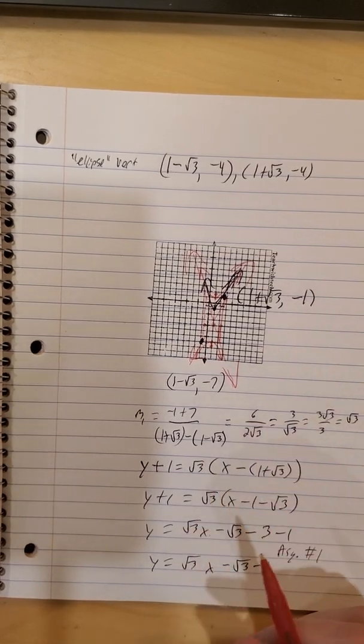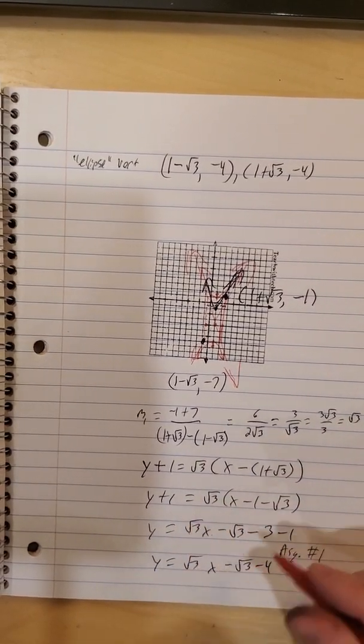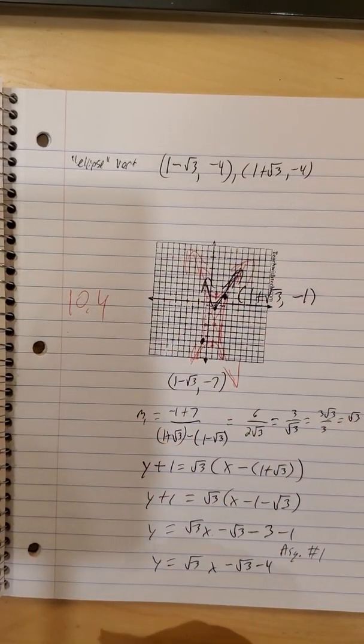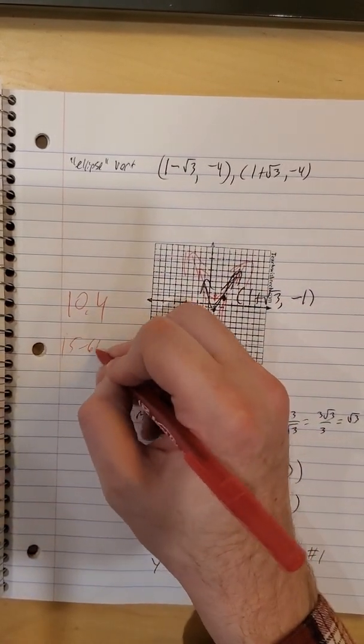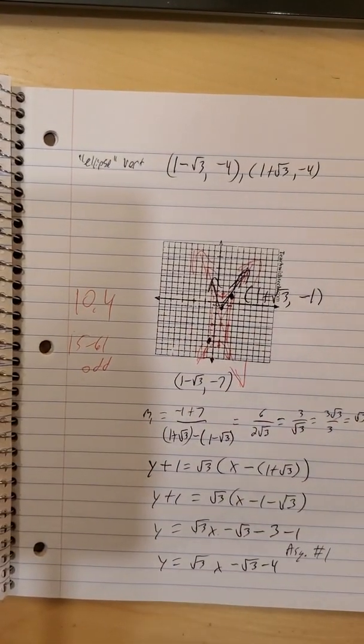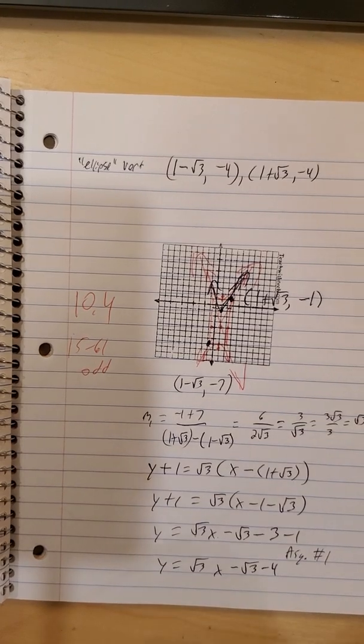Okay, so some problems I would recommend trying out. This was in section 10.4, 15 to 61 on the odds. And I'll try to create a similar one for the MyMathLab fans out there.